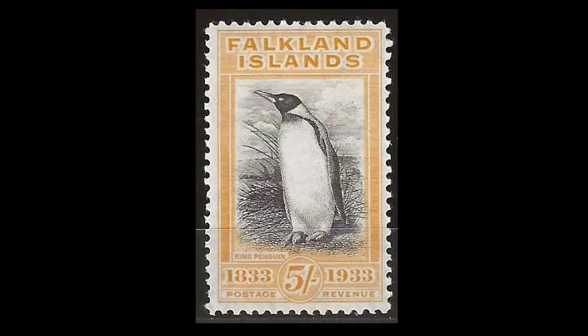They are situated about 300 miles northeast of the southern tip of South America and are made up of two islands, East Falkland and West Falkland, and then several hundred smaller islands, totaling an area of about 4,500 square miles with a population of 2,500 people, plus a large military base which is permanently stationed there.